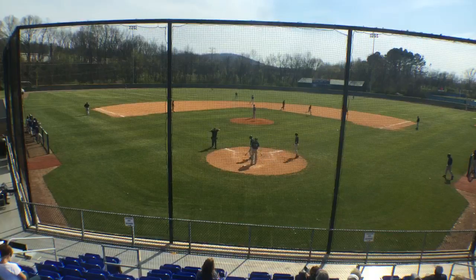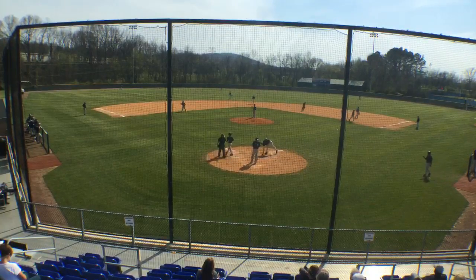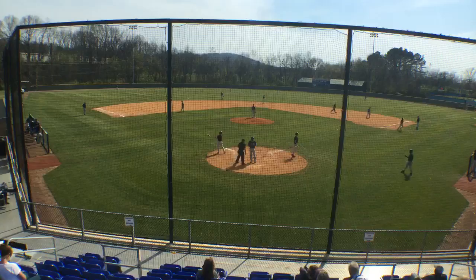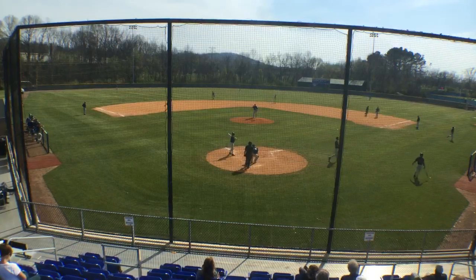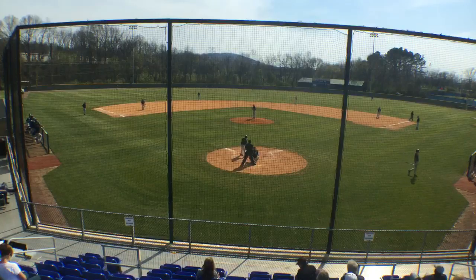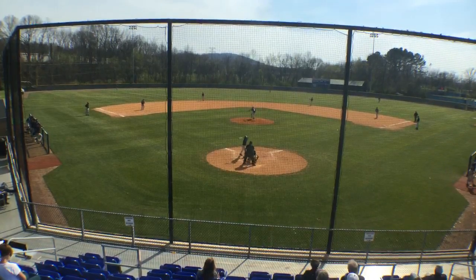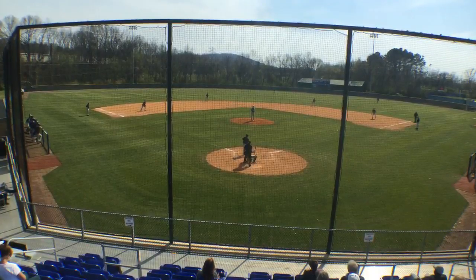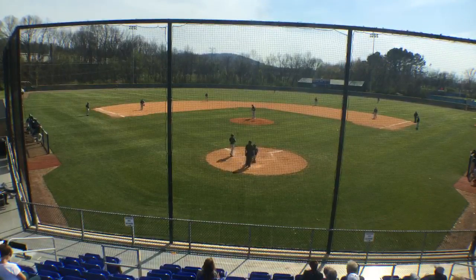Now coming up to bat will be number 5, Vinny Vega, the usual 3-hitter for Chat State. Next up to bat, number 5, Vinny Vega. As Vinny Vega steps into the plate, he swings and misses at the first fastball as he's aggressive.